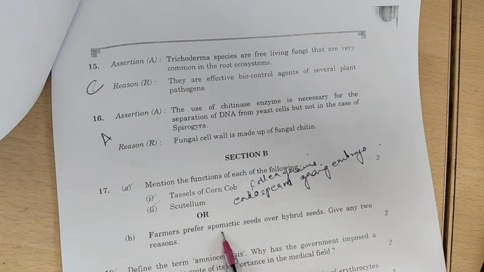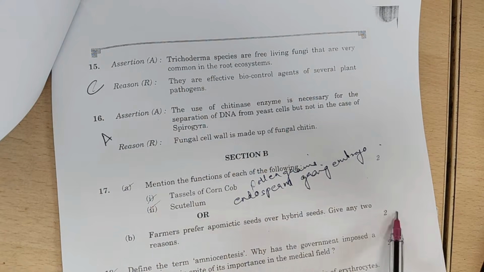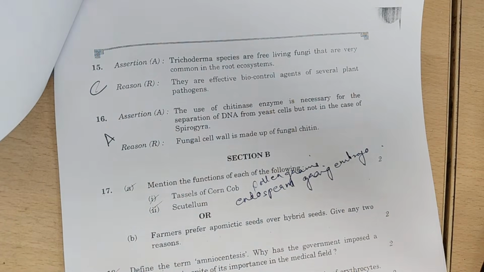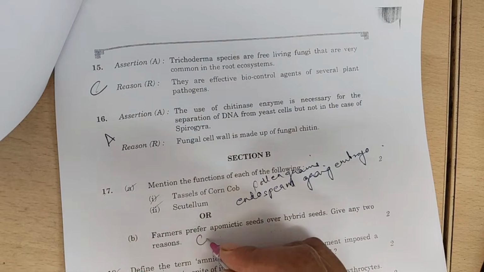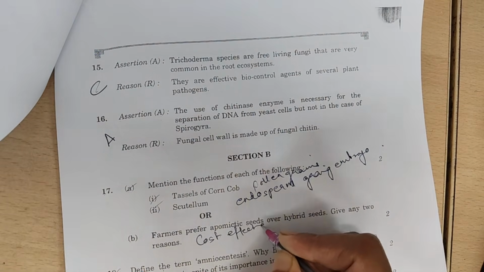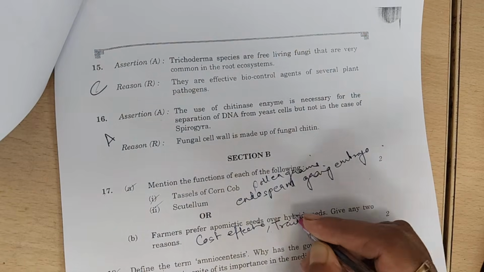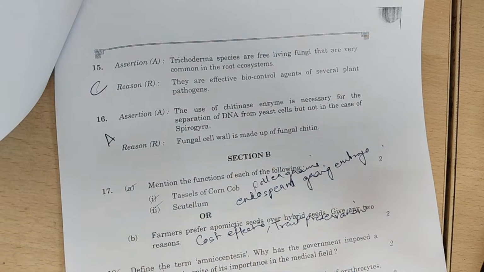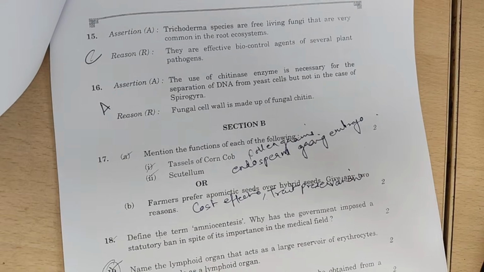Farmers prefer apomictic seeds over hybrid seeds. Give any two reasons. Why do farmers prefer apomictic seeds over the hybrid seeds? Because they are cost effective is one reason. Then second is trait preservation. The qualities are ensured and maintained consistently across generations without variation. So therefore, apomixis ensures that the desirable hybrid qualities are maintained consistently across the generations.